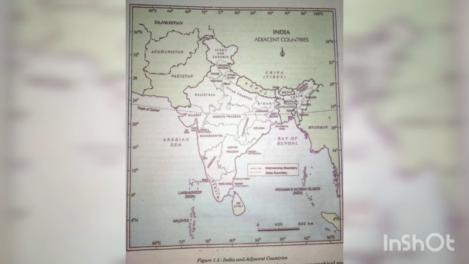Sri Lanka is separated from India by a narrow channel of sea formed by the Palk Strait and the Gulf of Mannar, while the Maldives Islands are situated to the north of the Lakshadweep Islands. Besides these, there are two island groups of India: in the Arabian Sea, Lakshadweep, and in the Bay of Bengal, the Andaman and Nicobar Islands.